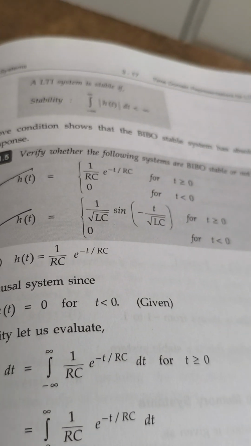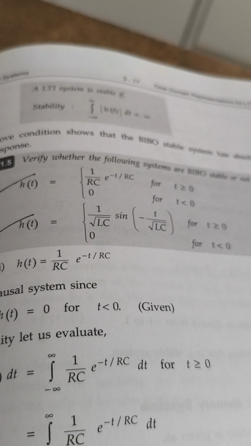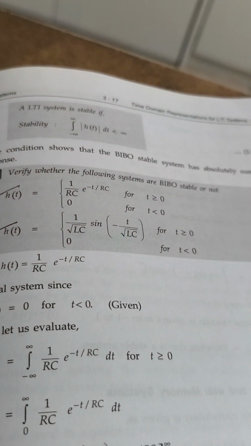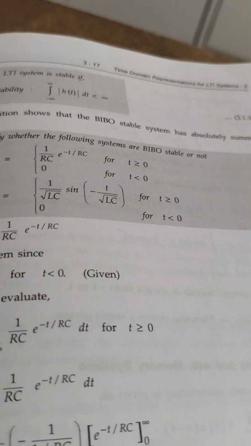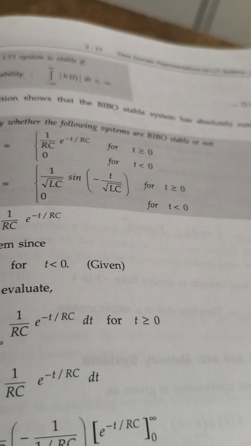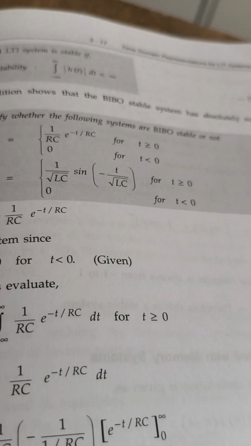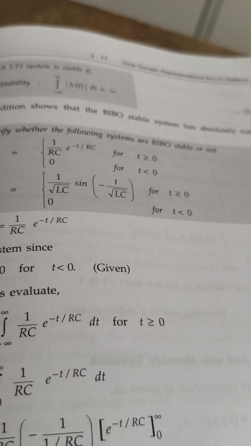Okay, these are the properties of LTI systems. Suppose you want to know about them in detail, refer to the notes. Already in the notes I have written everything very neatly and correctly, and all the properties.